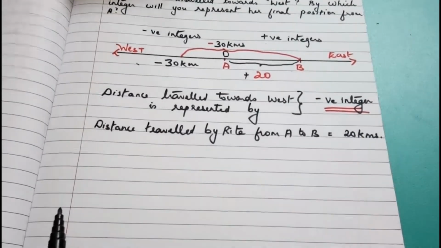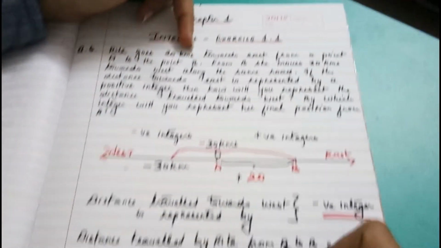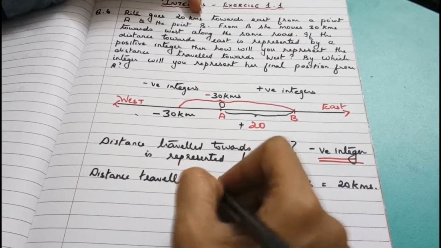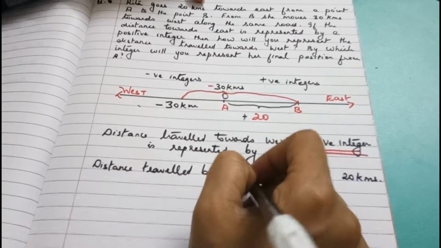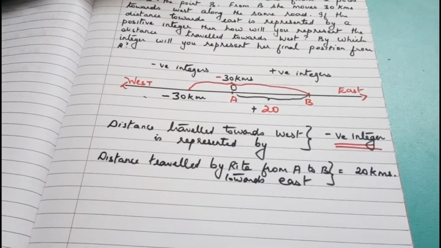Okay, then from B she moves towards west. Or you can say from A to B towards east, that is 20 kilometers.